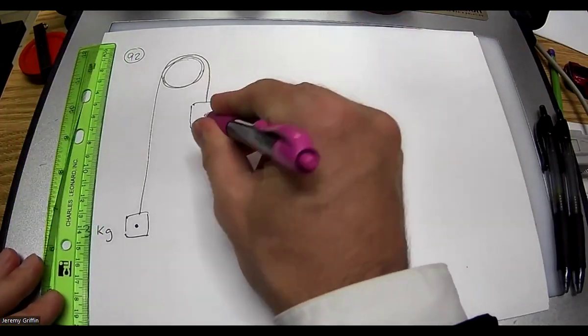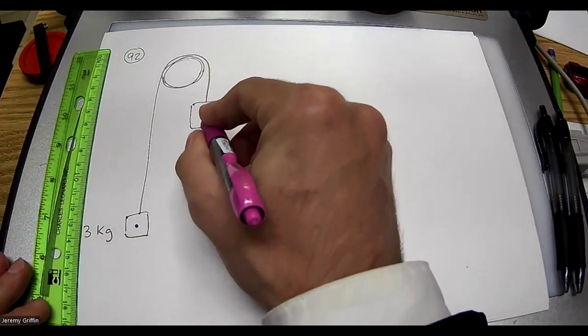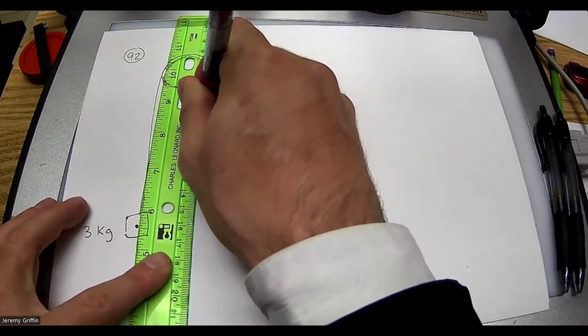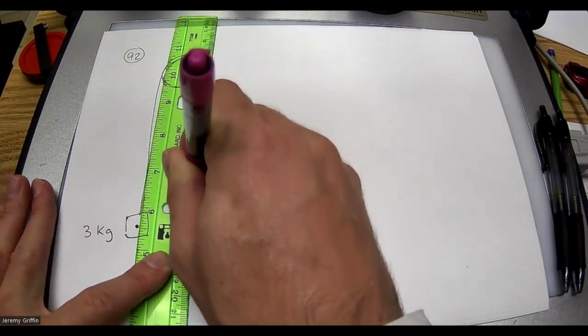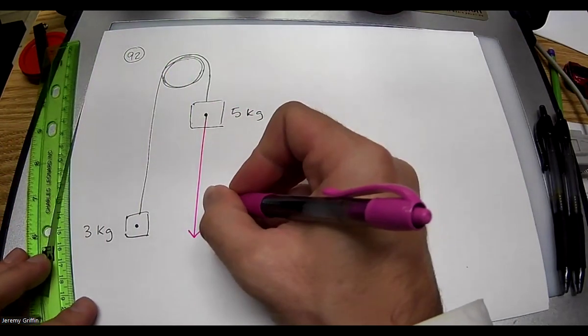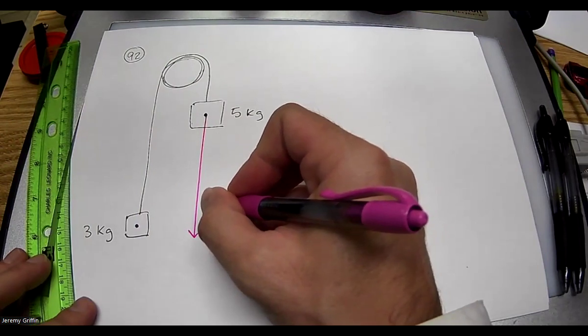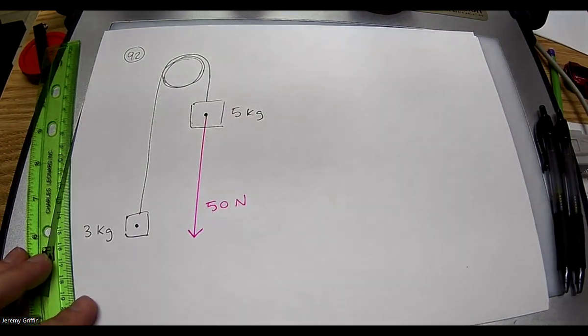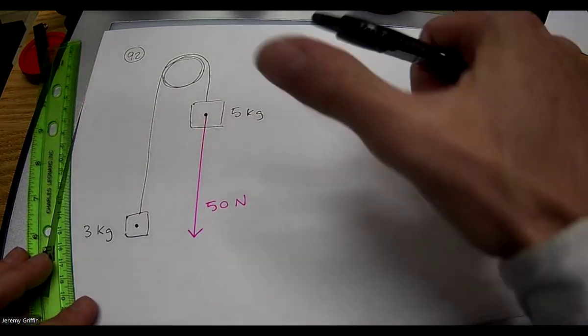All right. So, guys, what's one force on this 5 kilogram mass? Yeah, okay, so gravitational force, it's weight, right? And how much weight is that approximately on Earth? How many newtons? Is that about 50 newtons, do you guys think? About 50 newtons? Okay. Where did I get that from?